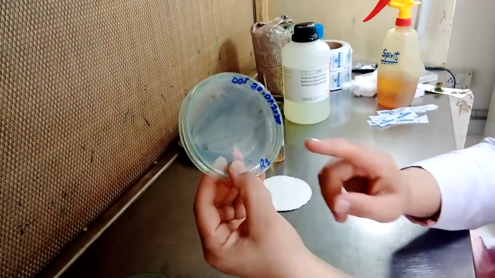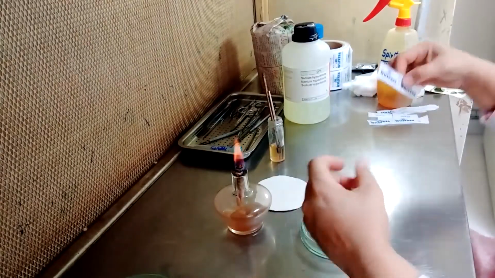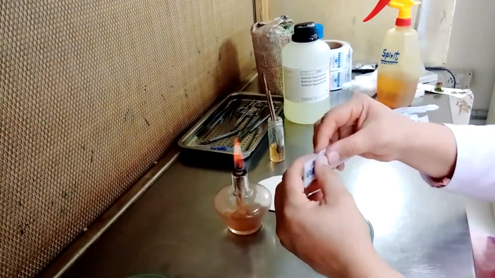So we will wrap this plate after inoculation.